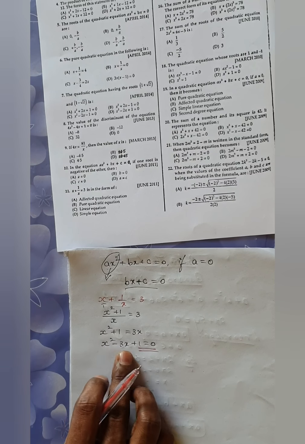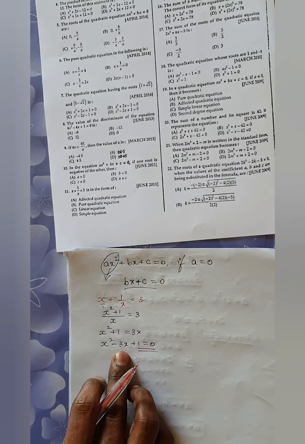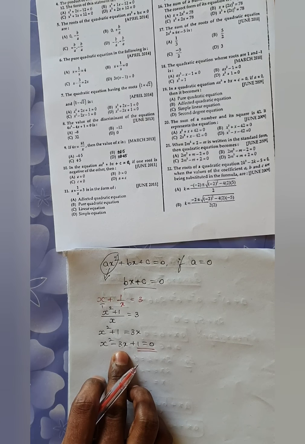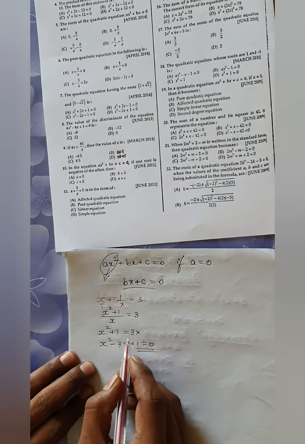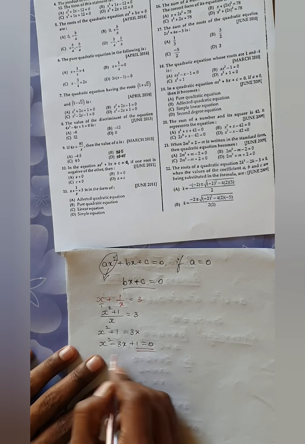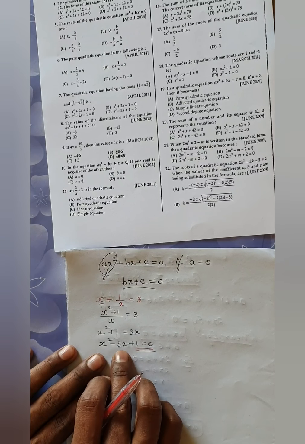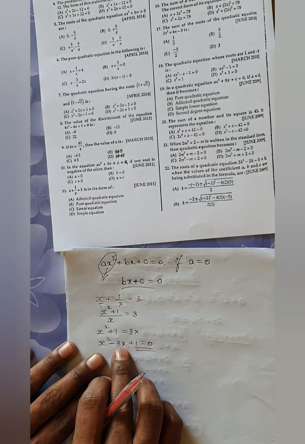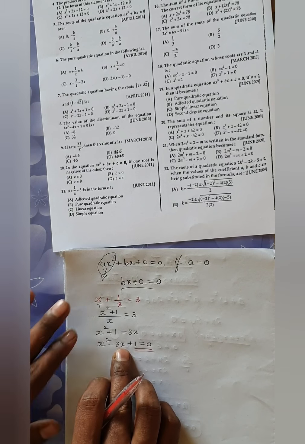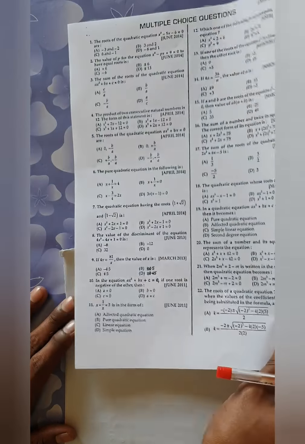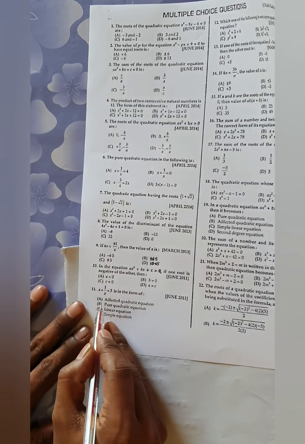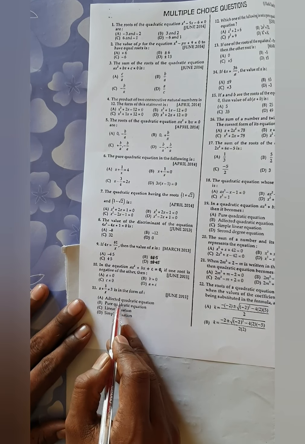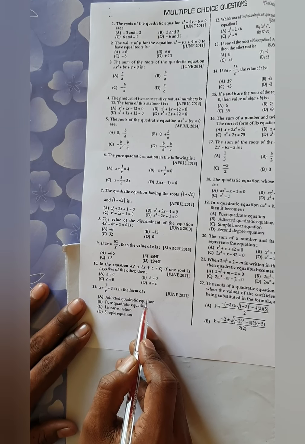Now, is it a pure quadratic equation? No. Why? The reason is, I have an x term. Any quadratic equation in which the x term is present is called the adfected quadratic equation. So for this question, the right answer is the first option, which is adfected quadratic equation.